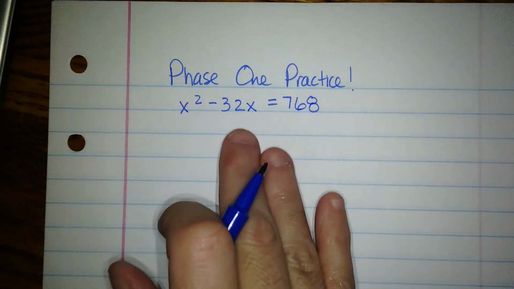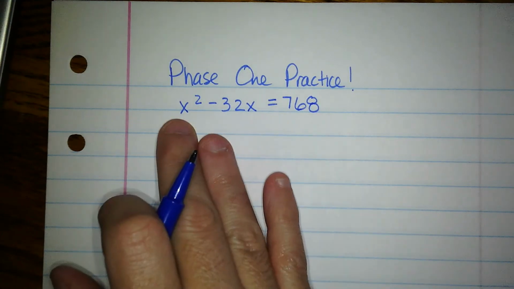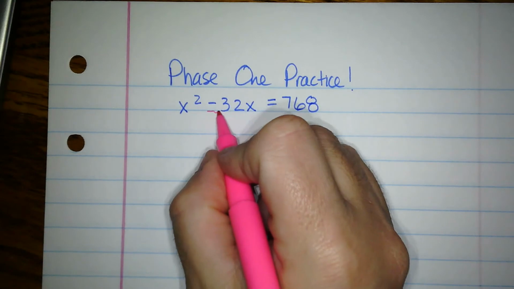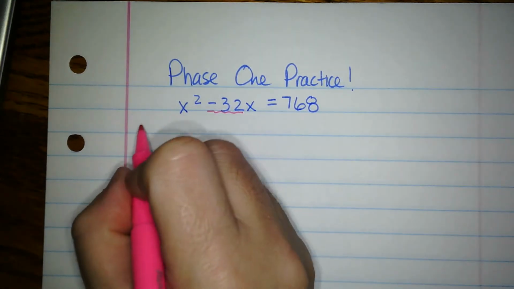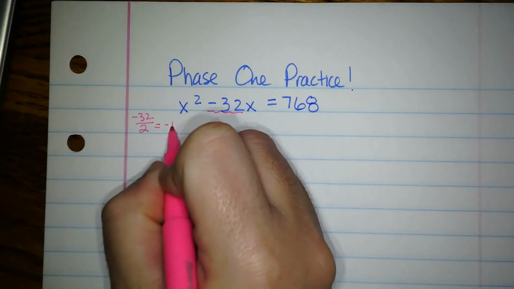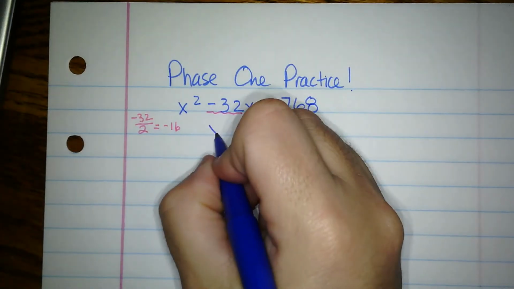It's ax squared plus bx equals c. So that's ready to rock. What we're going to do is take half of our b. So we're going to do negative 32 divided by 2. That's going to give me negative 16. All right, and then we're going to square it.